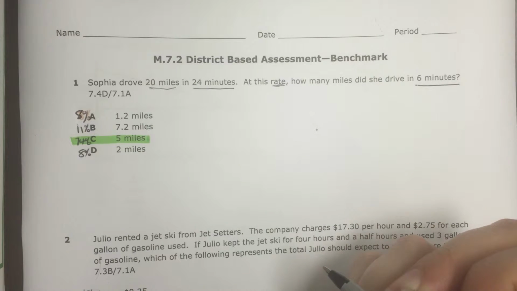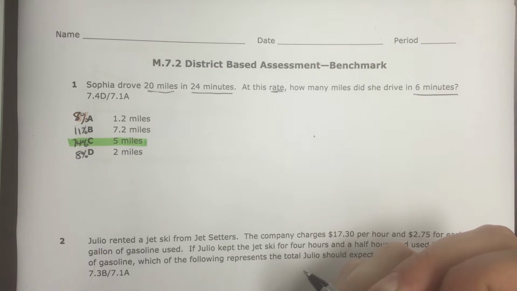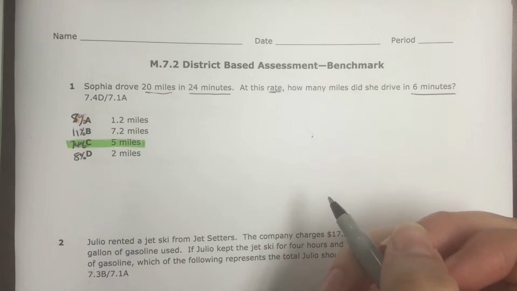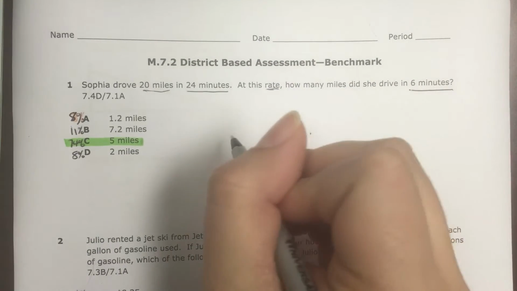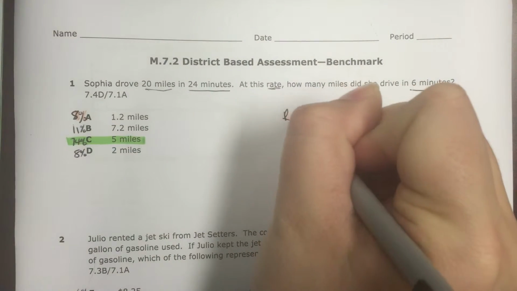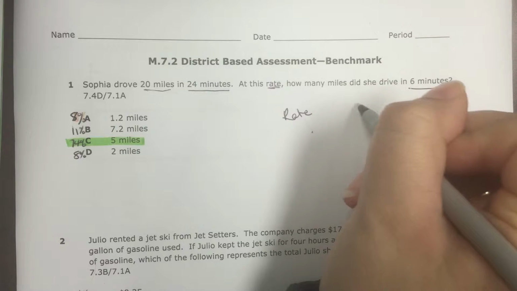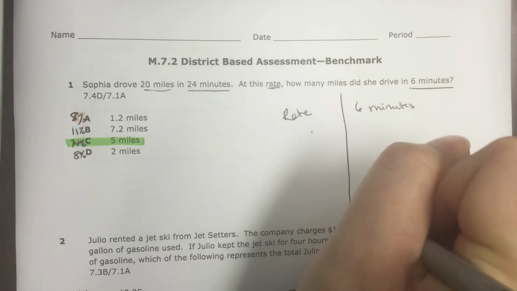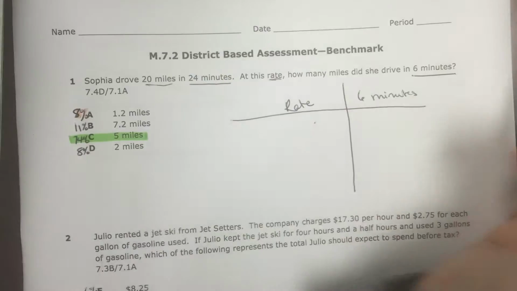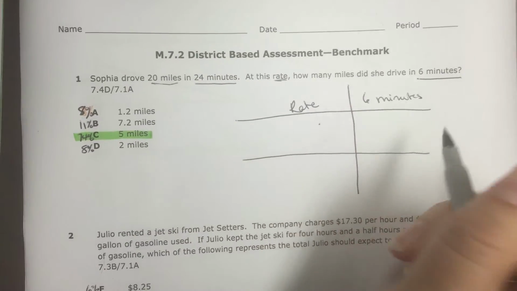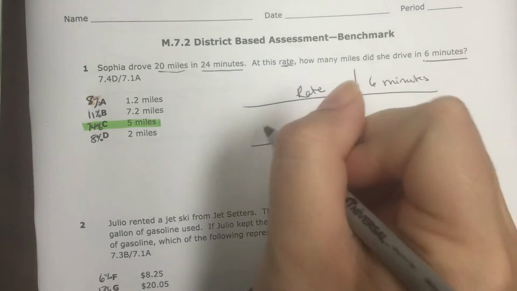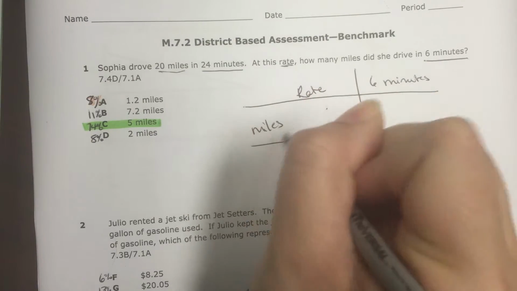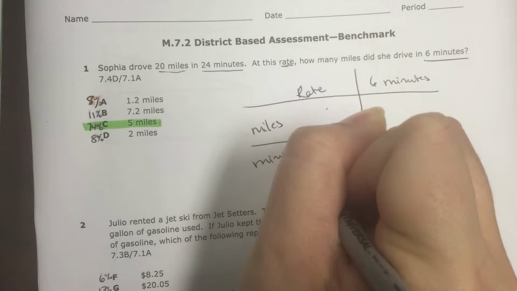So in order to solve this, we need to set up a proportion. I actually recommend setting up a proportion table. Proportion tables look something like this. We have a given rate, and we're looking for what she did in 6 minutes. How far did she go? And we're going to set up this table. And we have miles over minutes.